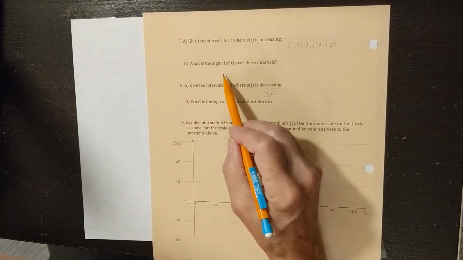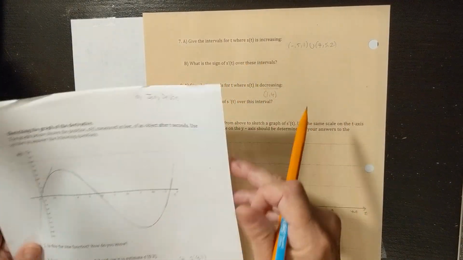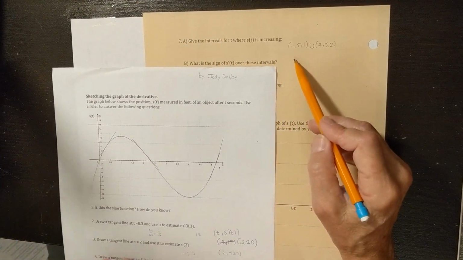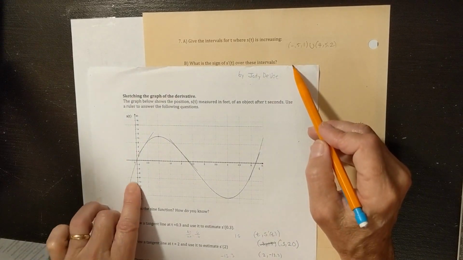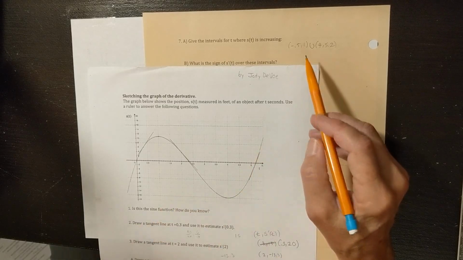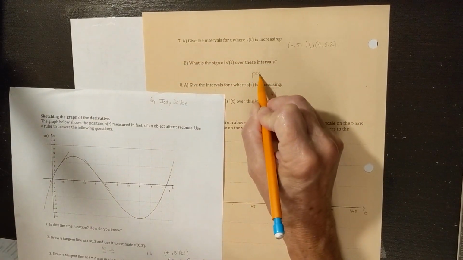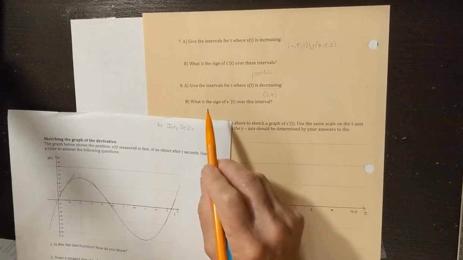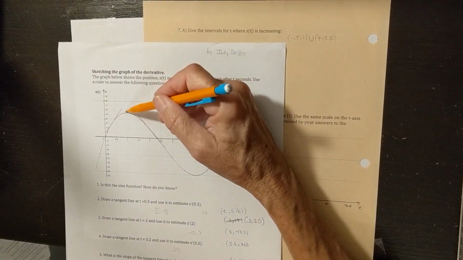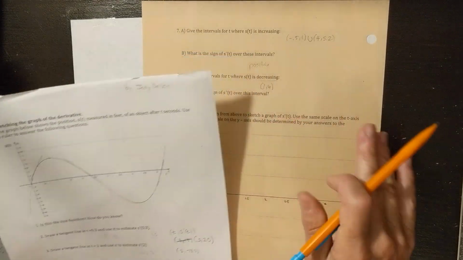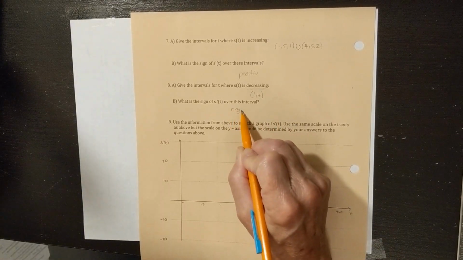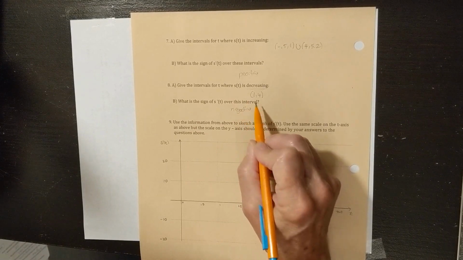It says, what is the sign of the derivative over these intervals? Okay, let's see. The sign of the derivative from negative 0.5 to 1, let's see. Positive. It's a positive sloping line. And from 4 to infinity is a positive sloping line. So the sign is positive here. Alrighty. Give the intervals over which S of t is decreasing: from 1 to 4. But look at the slope of this line. It's a negative sloping line. So the slope is negative here. S prime is negative during those regions when it's decreasing.